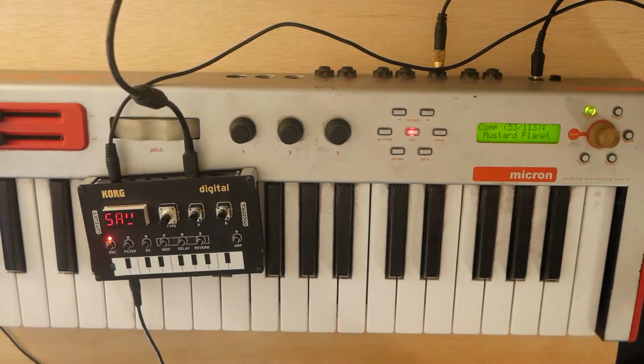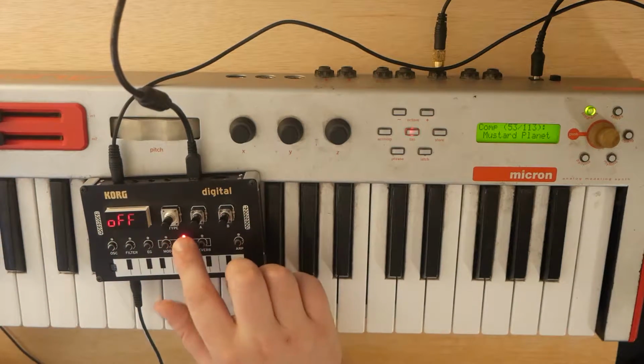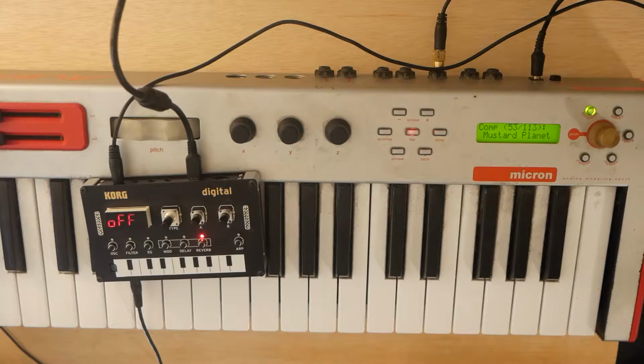And luckily for us, we've got the Korg NTS-1, which is a single oscillator synth, but more importantly for this video, it is an audio effects pass-through. So we've got some modulation effects, some delay effects, and some reverb. We're gonna run the Micron through this and see what we can do.